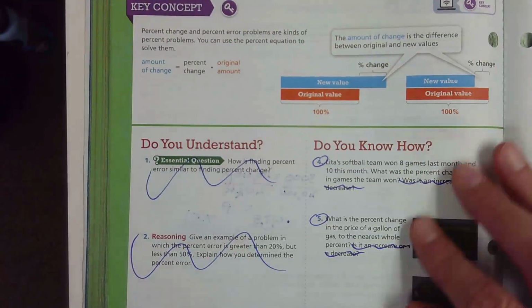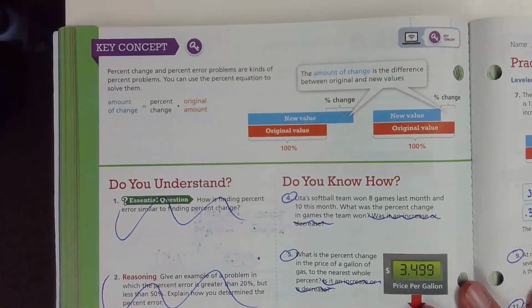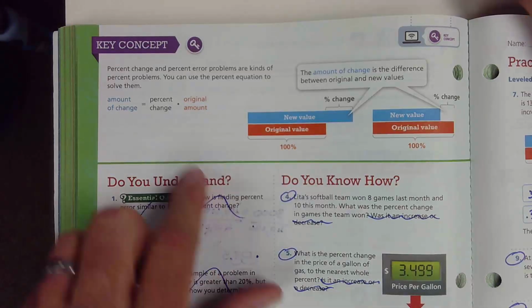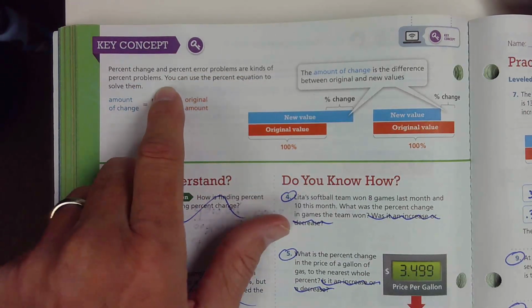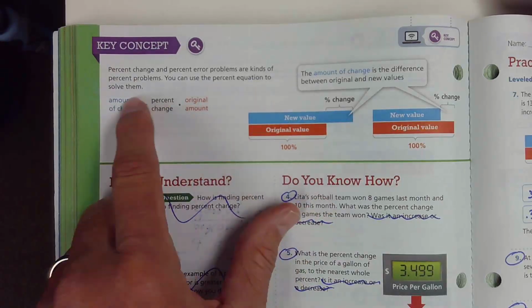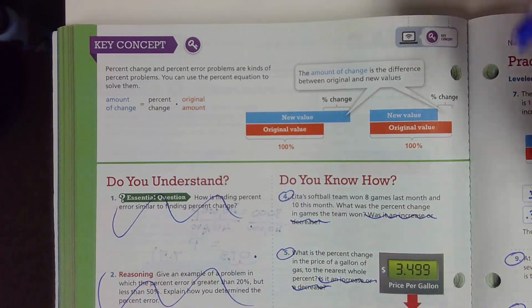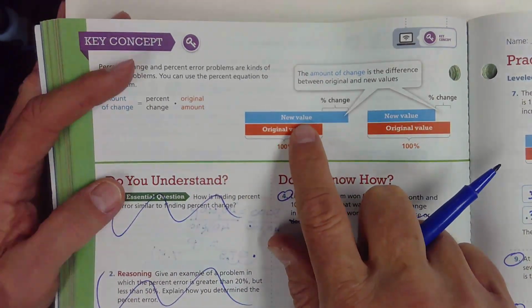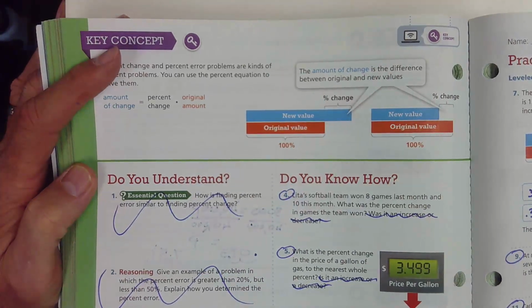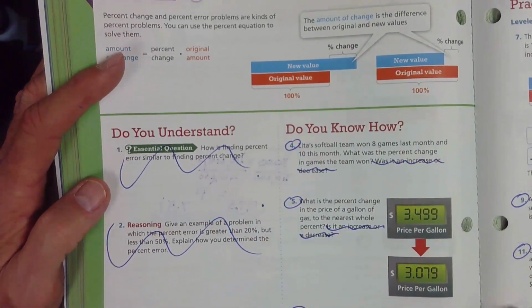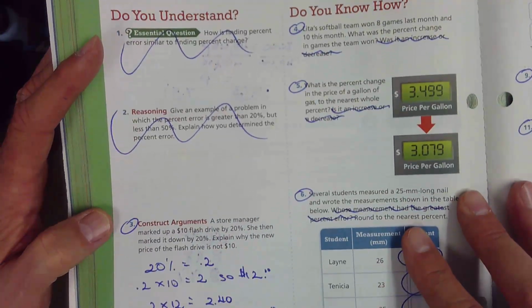I'm looking on page 166. The key concept, percent change and percent error problems are kinds of percent problems. Well, that's kind of a no-brainer. You can use the percent equation to solve them. And remember, it's the part over the whole. And they've set that up here for you. I actually scratched out number 1 and number 2. You don't have to worry about those.